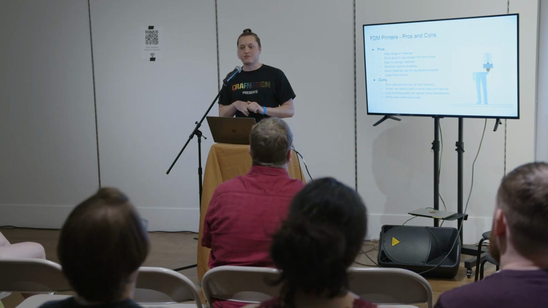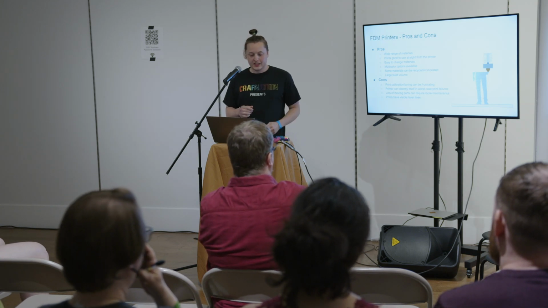And then usually FDM has the largest build volume compared to other printer types. So if you want to print cosplay helmets and things, FDM is going to be the way that you want to go. Cons are the calibration and tuning process can be pretty frustrating.